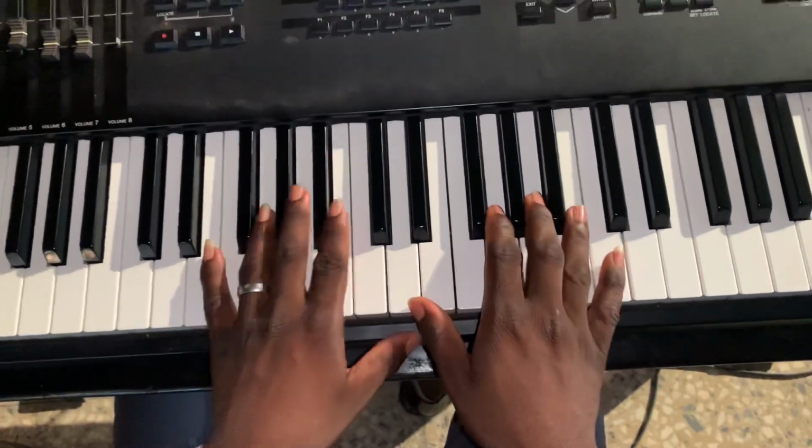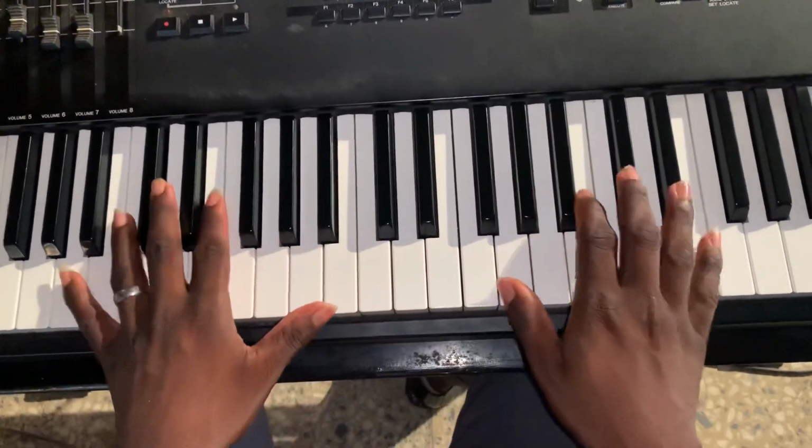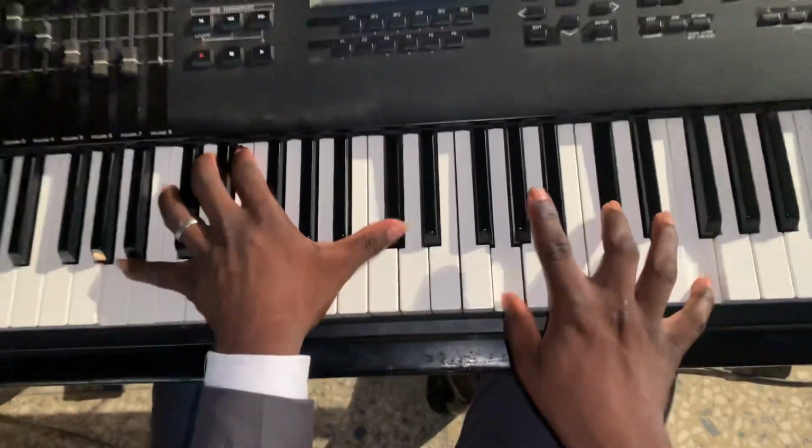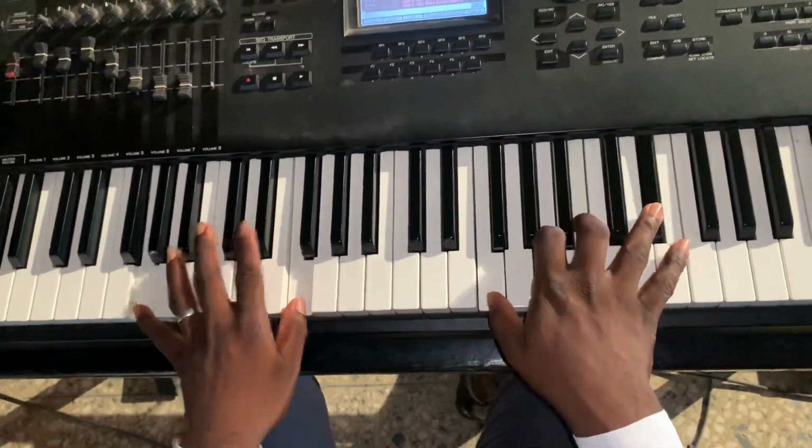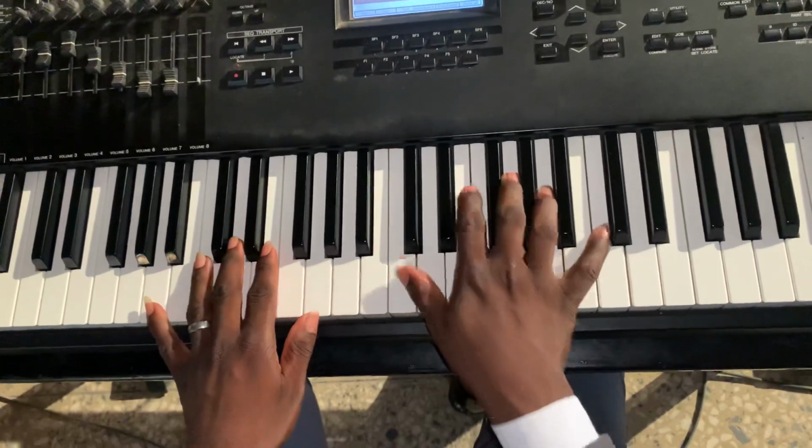So that's the chord. You can use it in gospel settings as you've listened and heard. Oh, excellent is your name, oh Lord. Right.